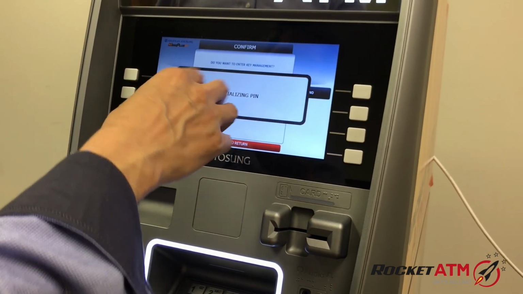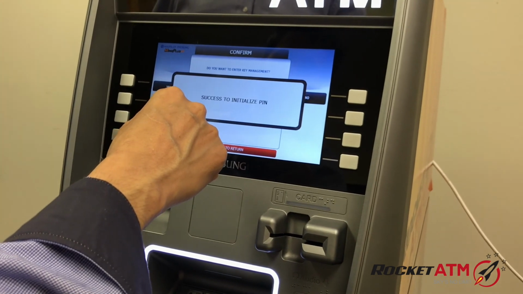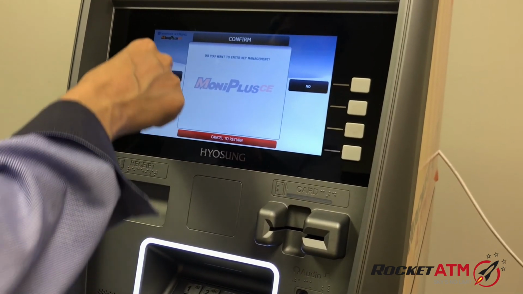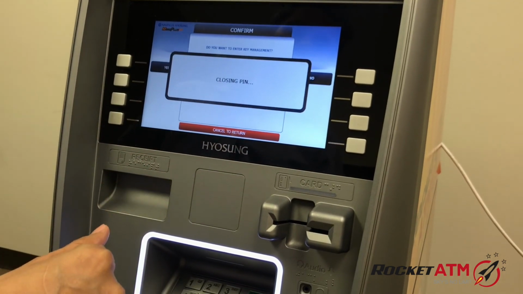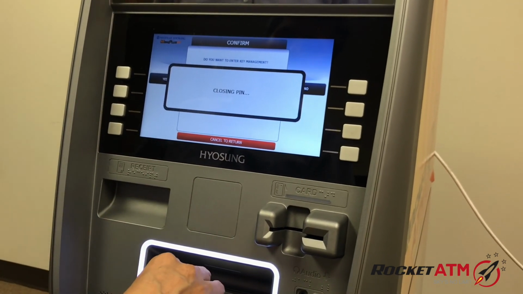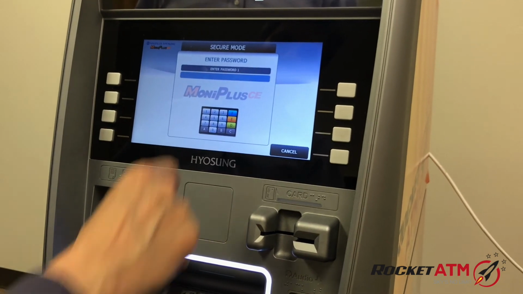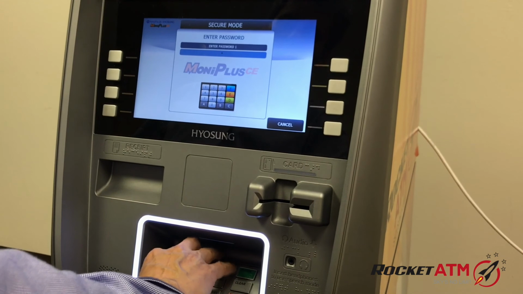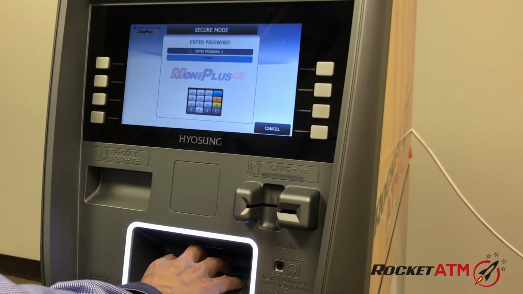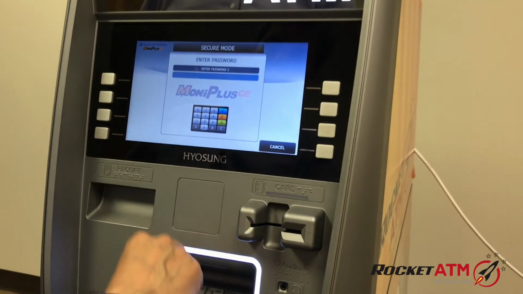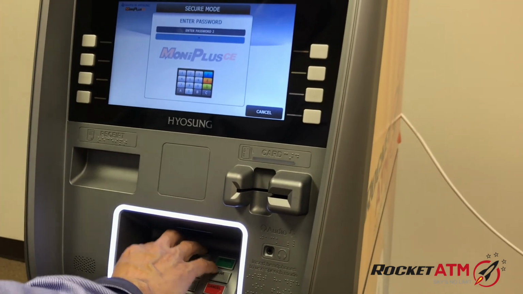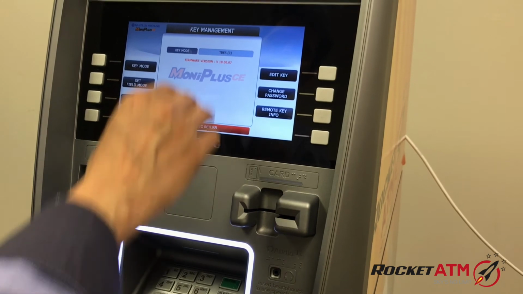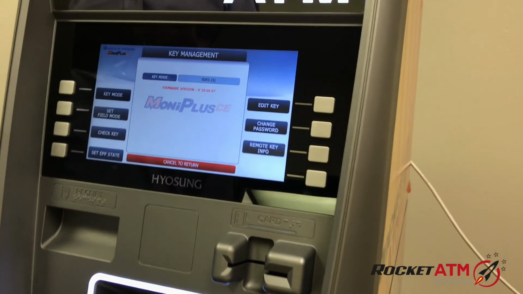So let me hit cancel, see what happens. Initializing PIN. Success to initialize. Alright, we're going to enter master keys again. Yes, we want to enter master key. Again, first password and second password. So the first one is number 1. And then password number 2 is number 2 six times. And we have now successfully entered into key management.